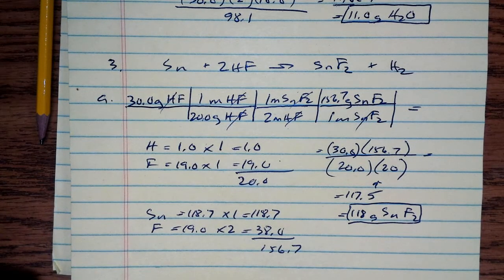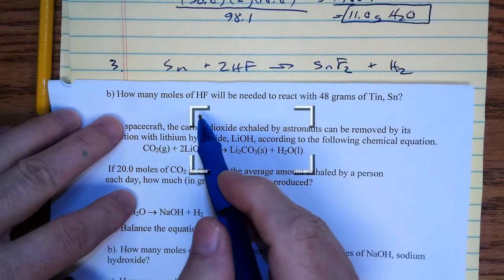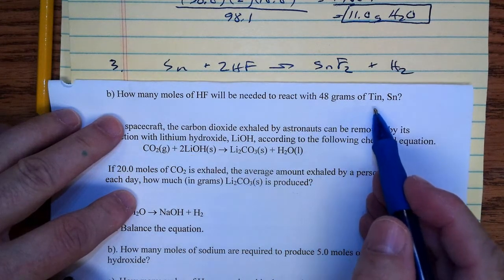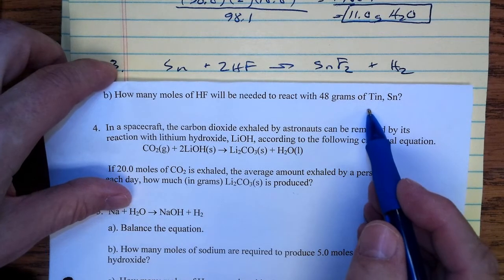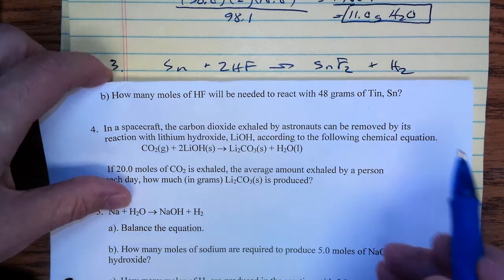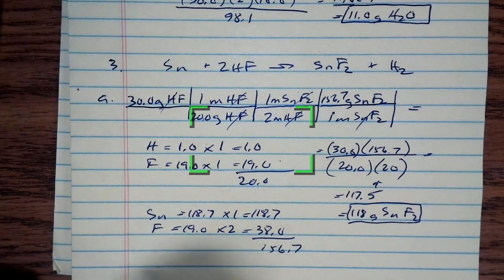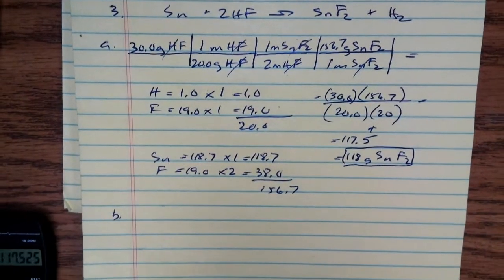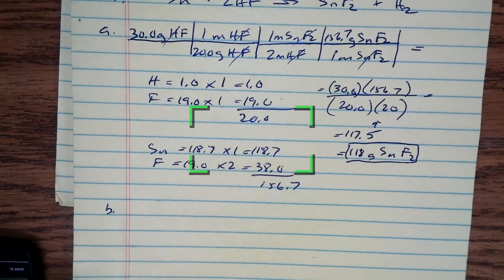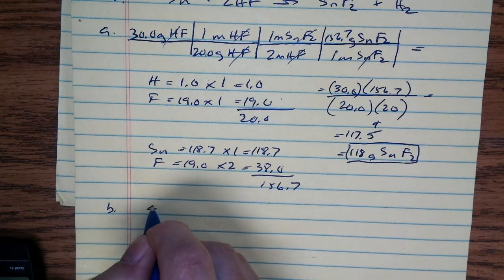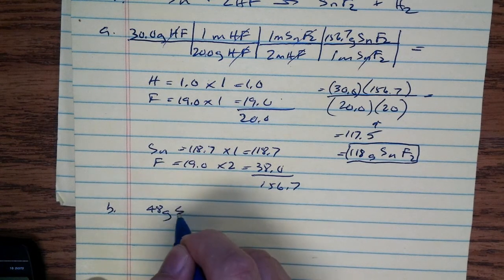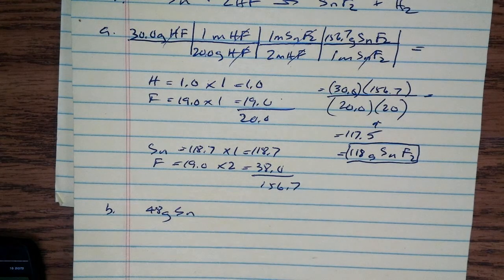Now we got a B here. How many moles of HF will be needed to react with 48 grams of tin? So we got 48 grams of tin, mass A, and we're going to go to moles B. So for B here, we got our 48 grams of tin, and again I'm just going to verify in the periodic table for tin. That's 118.7.